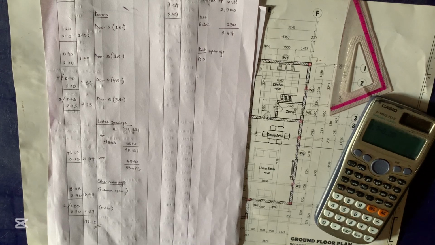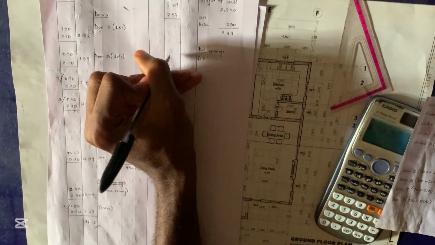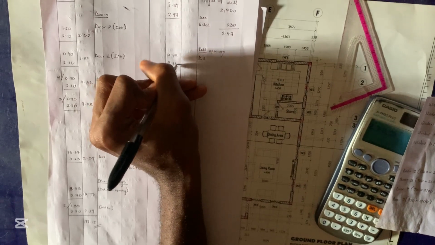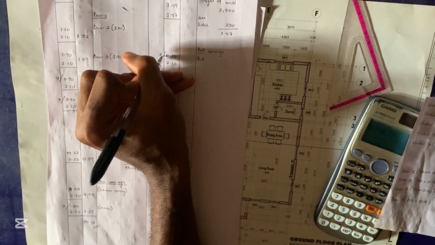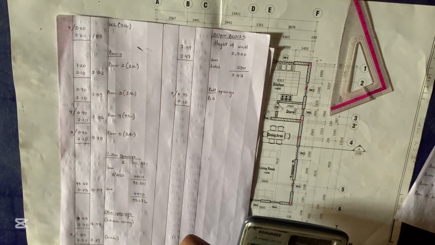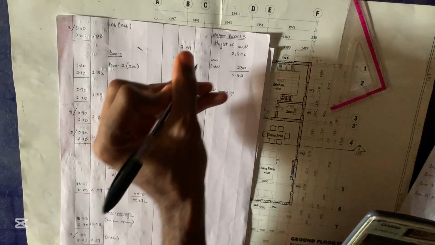So we'll now deduct door 5. And the parameters for door 5 is 750 by 2,100, so that's 0.75 by 2.10 multiplied by 2, because they are 2 in number. So now we're going to do the maths. So 7.54 times 2.47 is equal to 18.62.